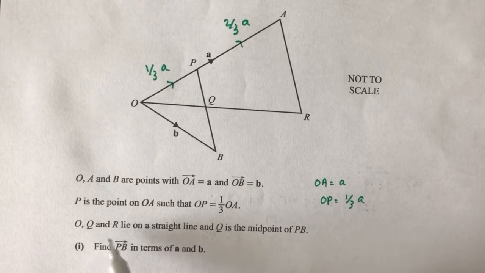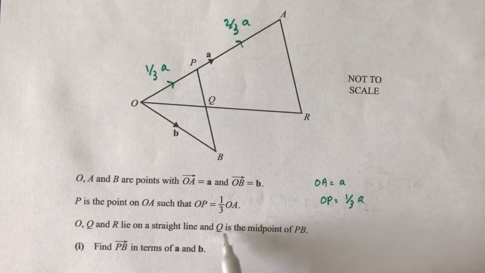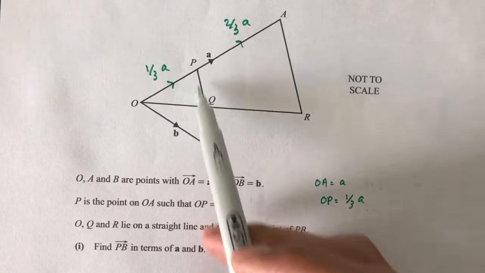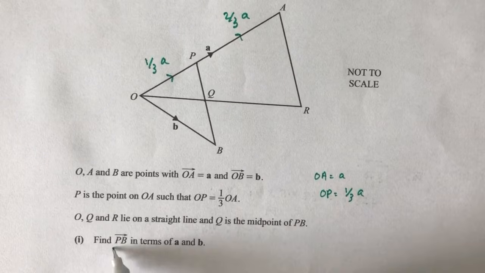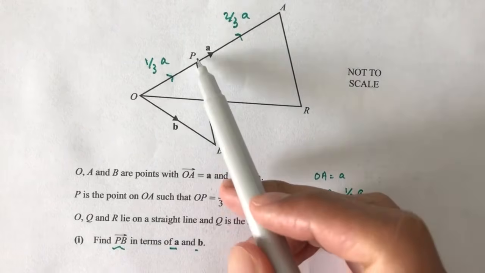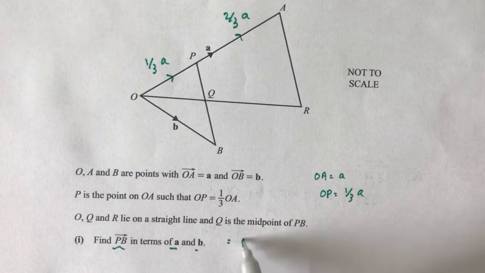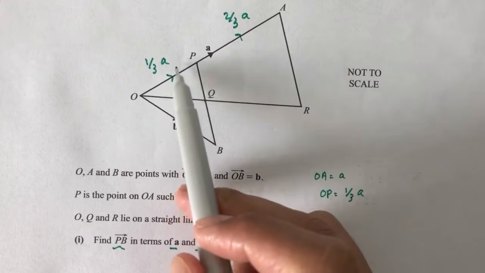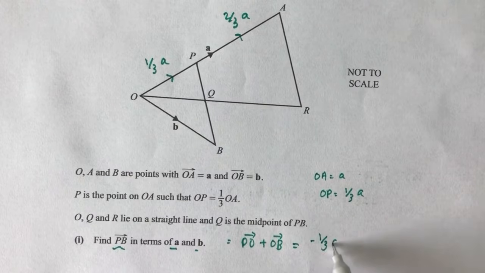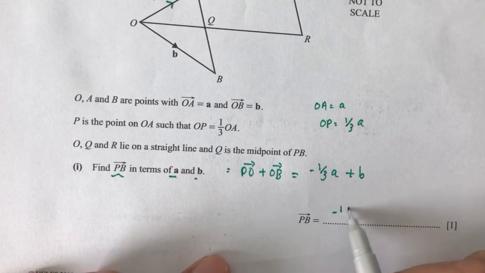So now we have OQR lie on the straight line. Q is the midpoint of PB, which means this side and this side are the same. Part 1, find PB in terms of a and b. So find this length in terms of a and b. PB is equal to PO plus OB. PO is minus 1/3 a and OB is b. So your answer here will be minus 1/3 a plus b. That is PB.